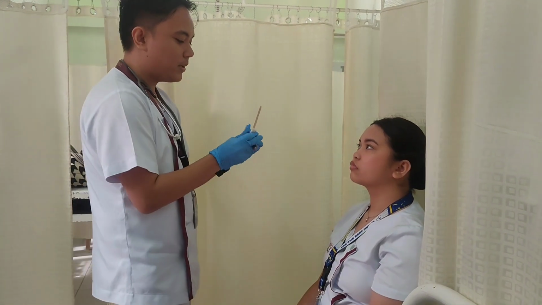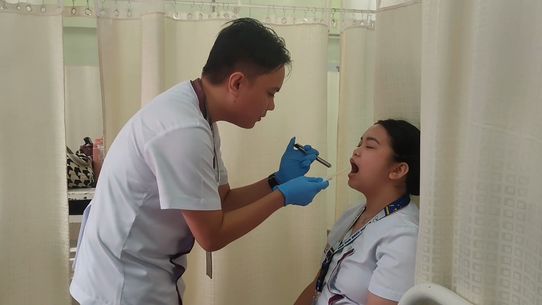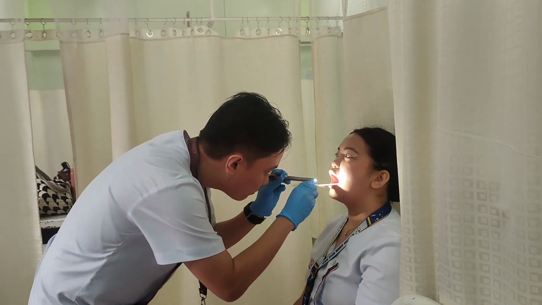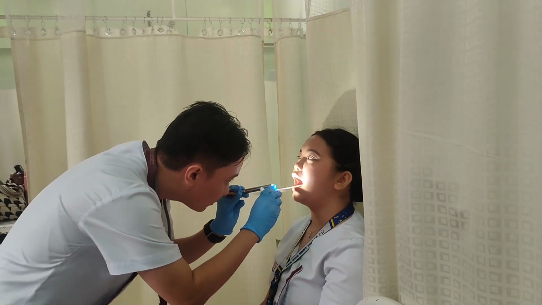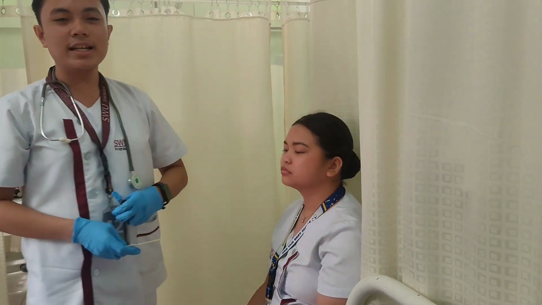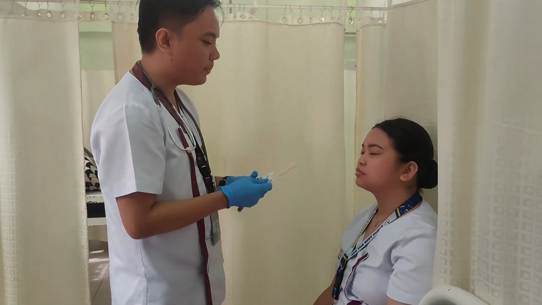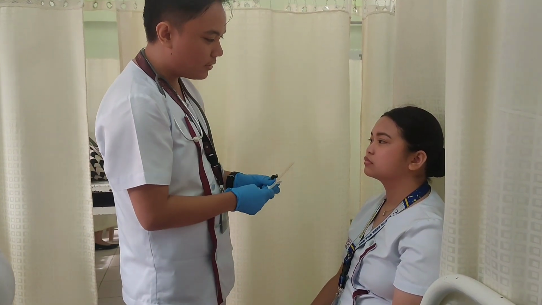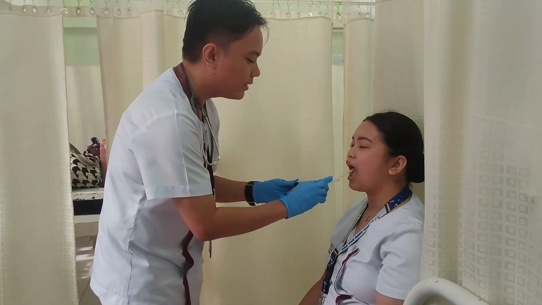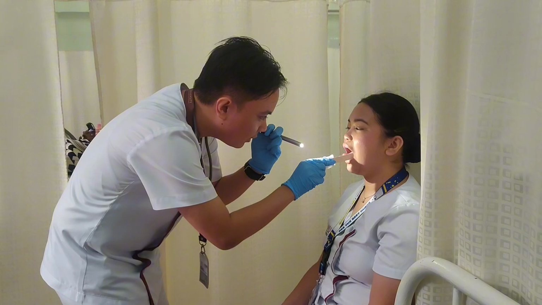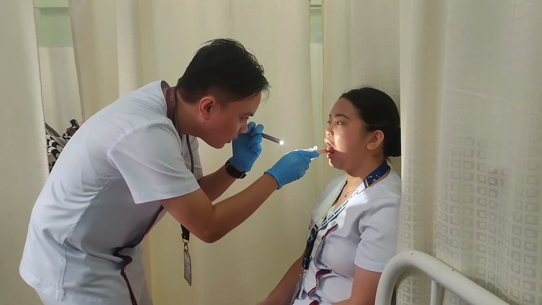So ma'am, I will now inspect your mouth. Can you please open your mouth? Thank you. Now, the next thing we will do is to inspect the tongue. First, we will need to ask the patient to stick their tongue out. So, ma'am, can you open your mouth and stick your tongue out? Okay. And now we will inspect the sides of the tongue.